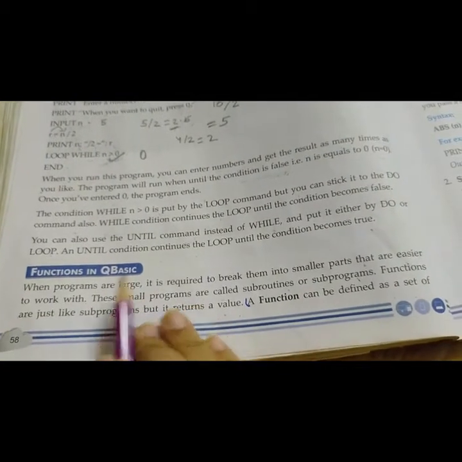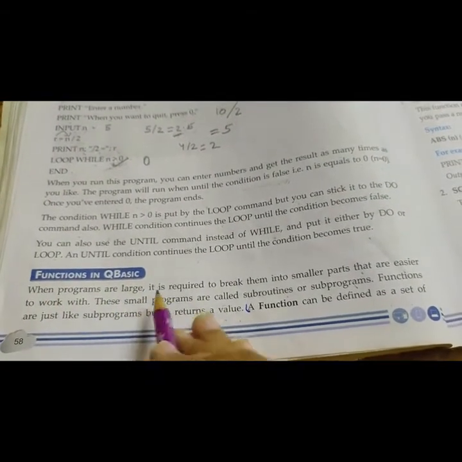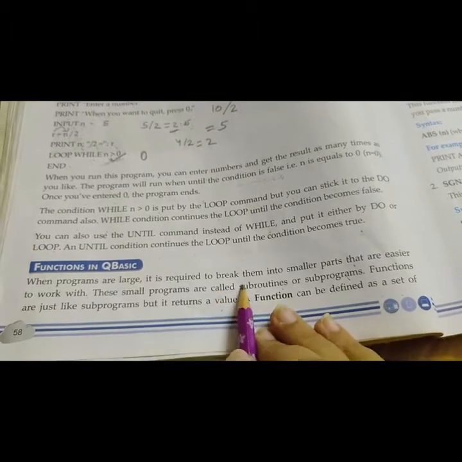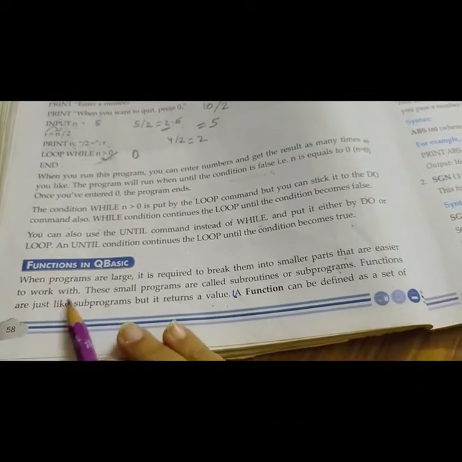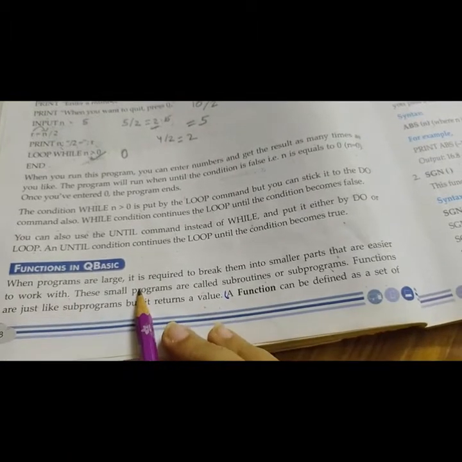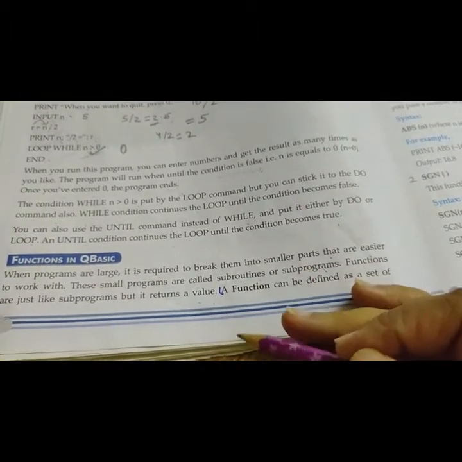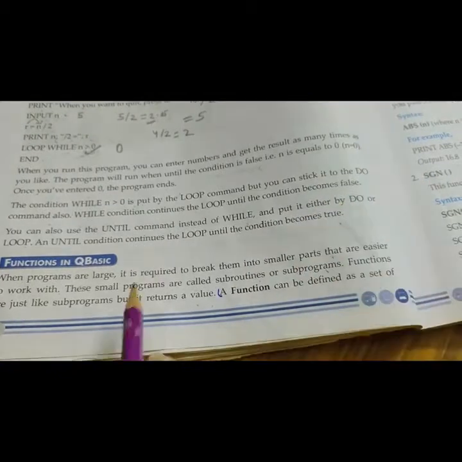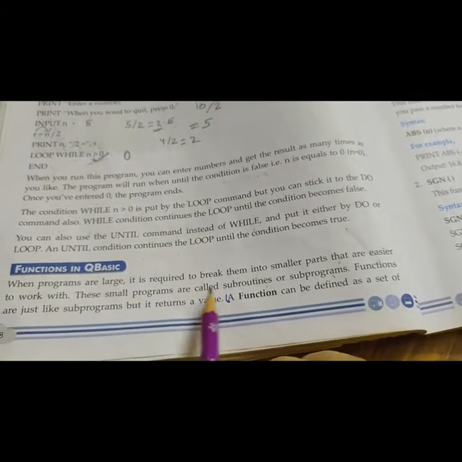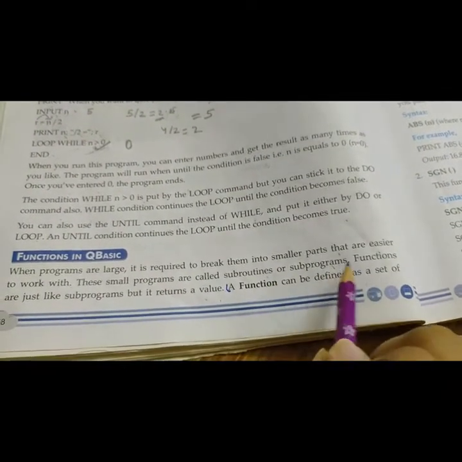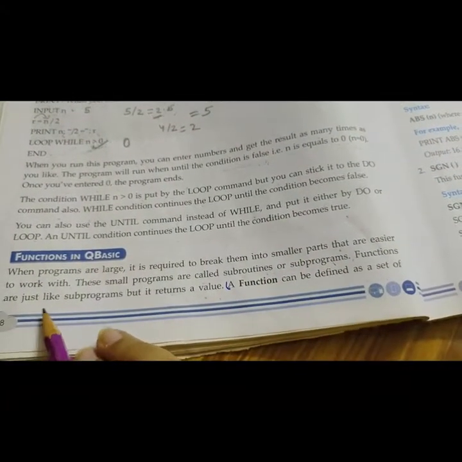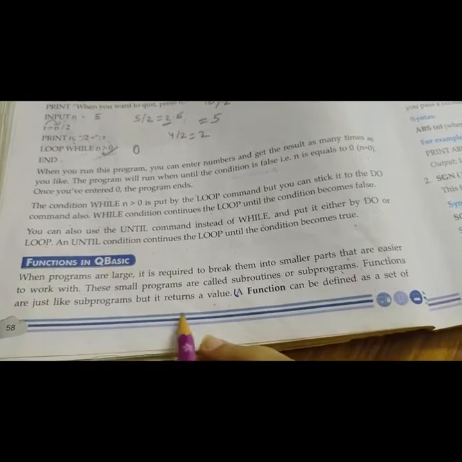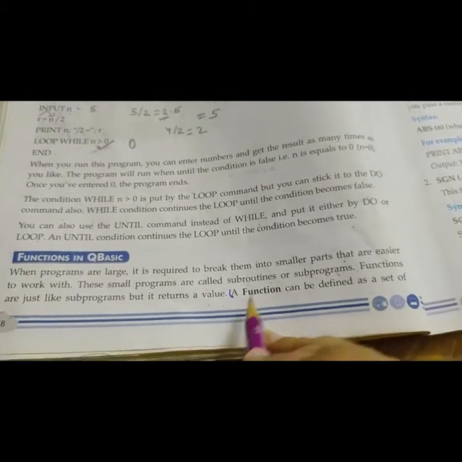Functions in QBasic. What are functions? When programs are large, it is required to break them into small parts that are easier to work with. If your program is large, you can break your program into small parts with a function. These small programs are called subroutines or subprograms. Subprograms means small programs. Functions are just like subprograms, but they return a value.